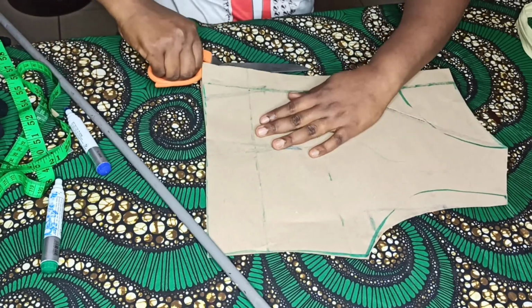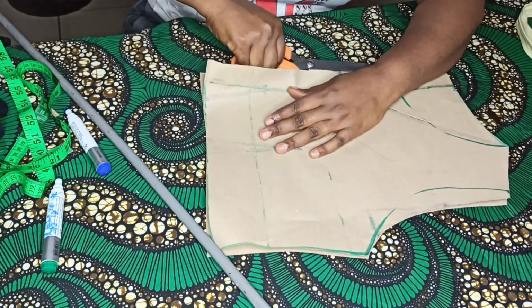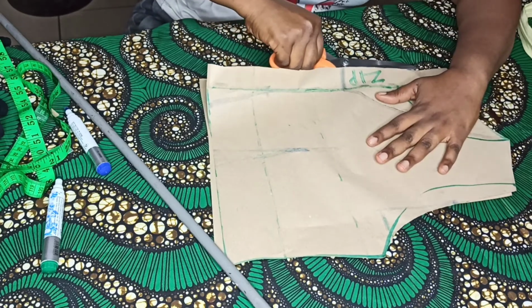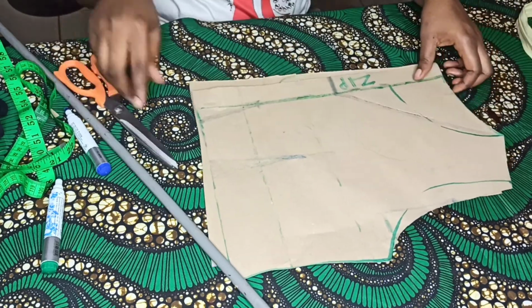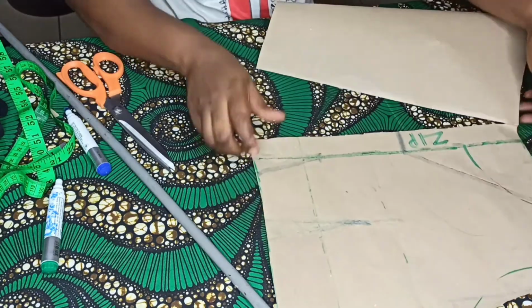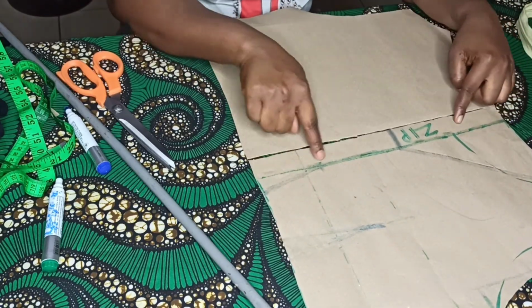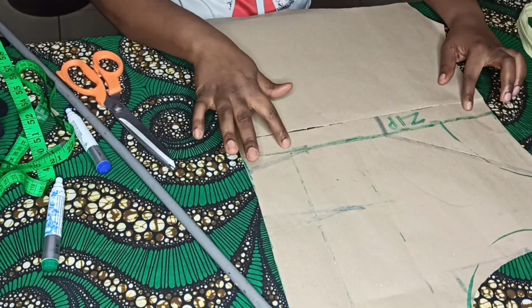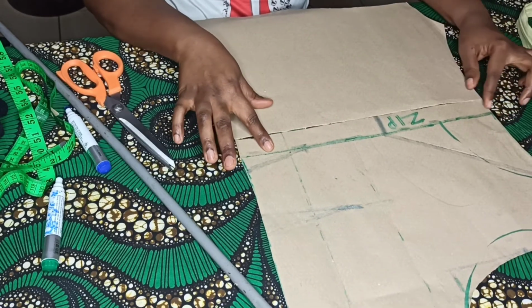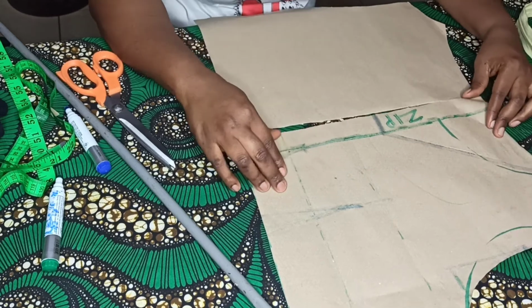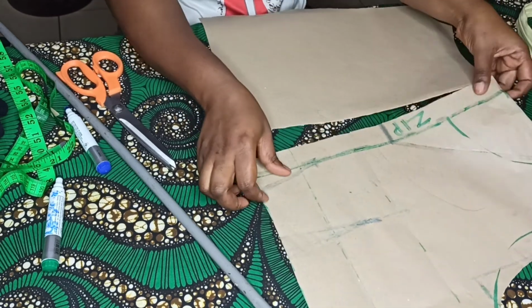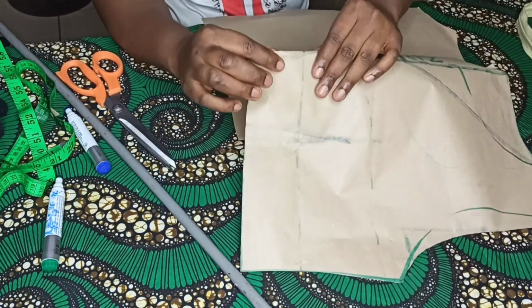Sorry, first of all, let me just show you what the back bodice looks like. So this is your back bodice. This is what it looks like, and this is your zipper allowance. By the time you fold in this zipper allowance, it's going to go in this way.